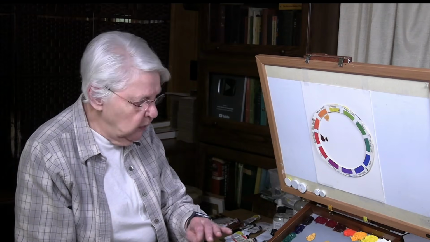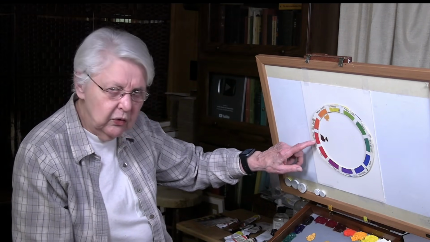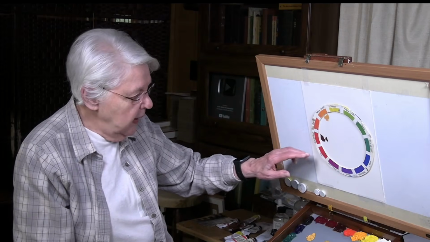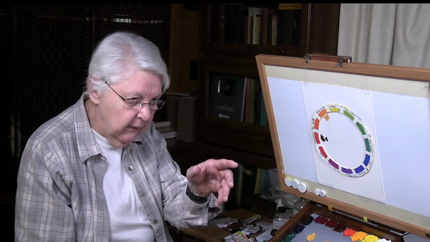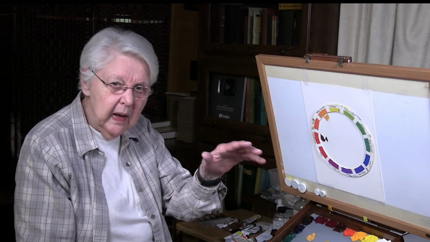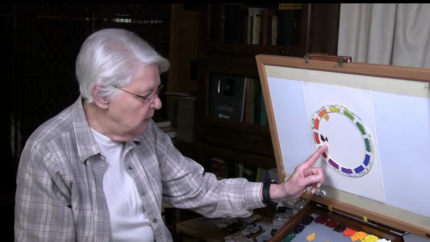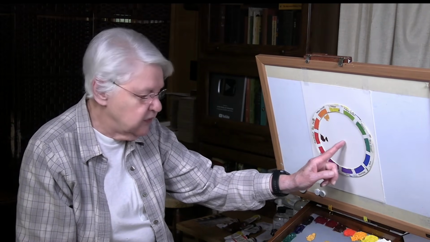That will begin with your knowing what hues are in your tube colors. And so if you identify it as red-orange, it may be a fully saturated red-orange like this, or it may be a desaturated red-orange to some degree of desaturation.